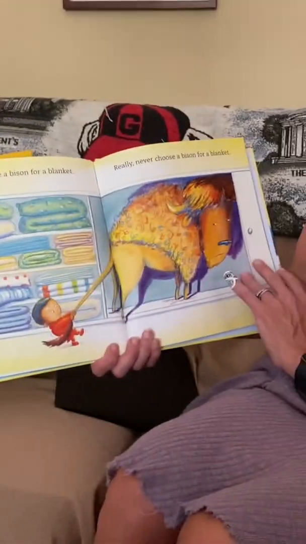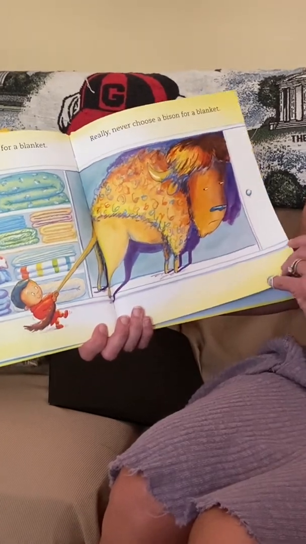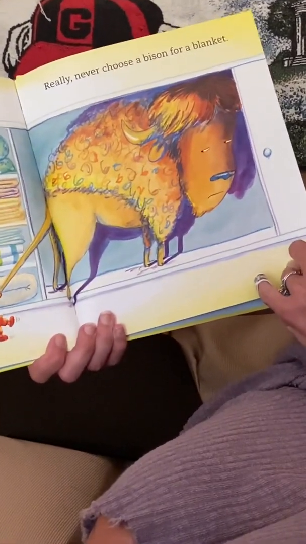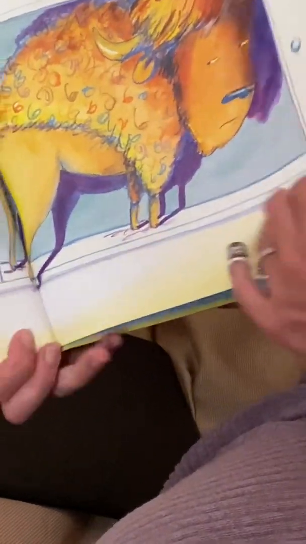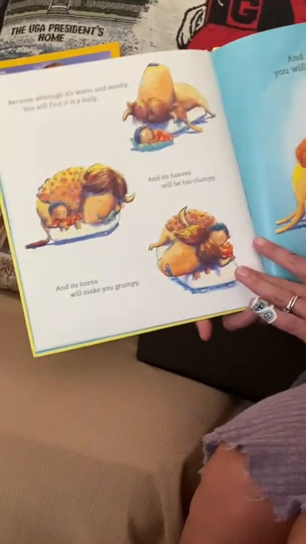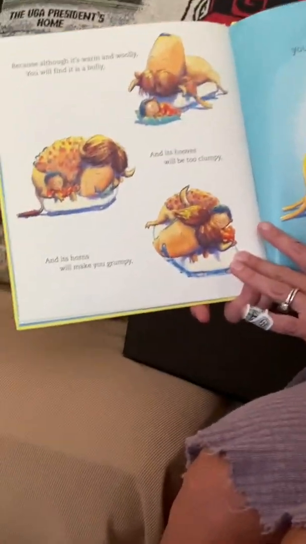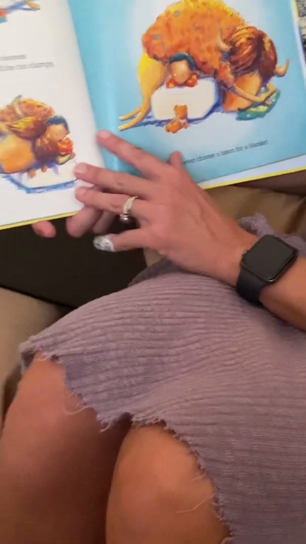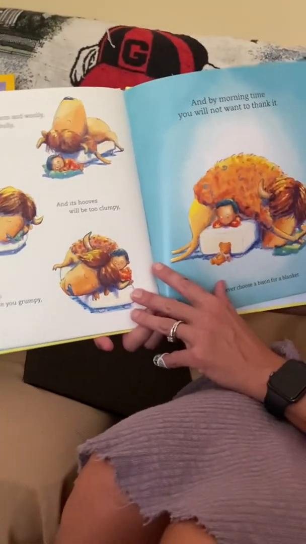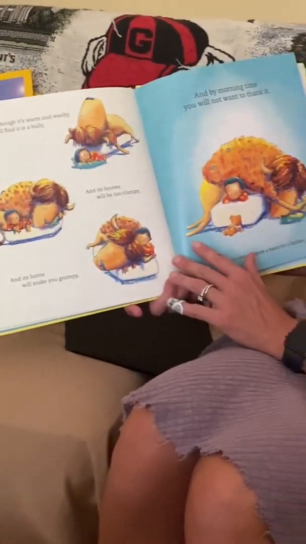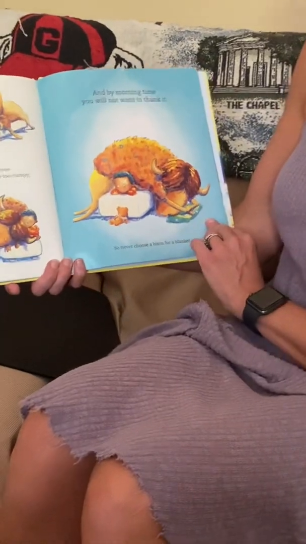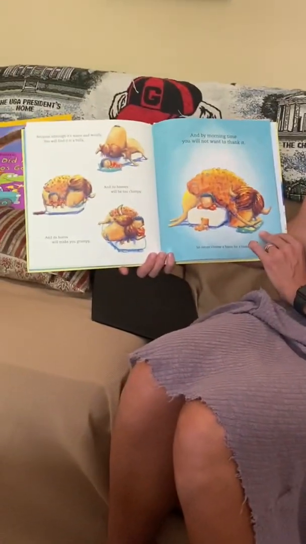Never choose a bison for a blanket. Really, never choose a bison for a blanket. Because though it's warm and woolly, you'll find that it's a bully. And its hooves will be too clumpy, and its horns will make you grumpy, and by morning time you will not want to thank it. So never choose a bison for a blanket.